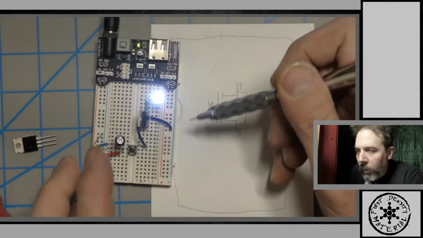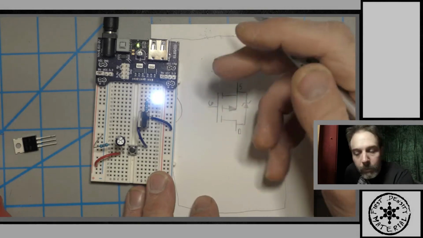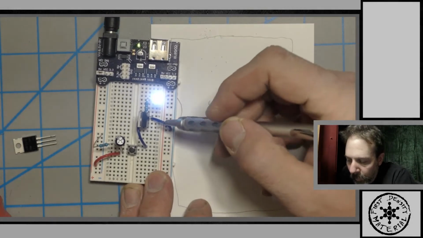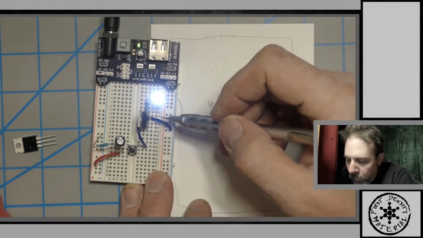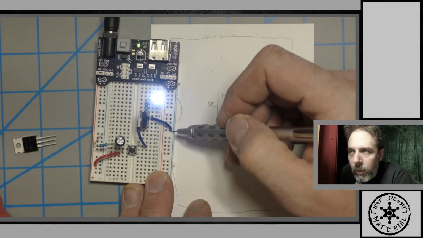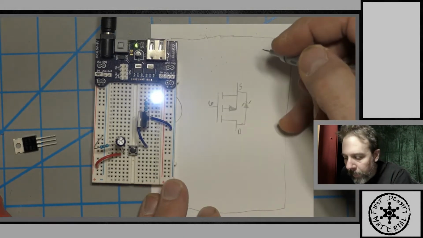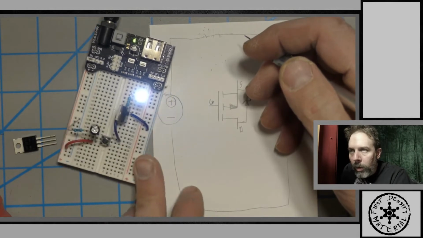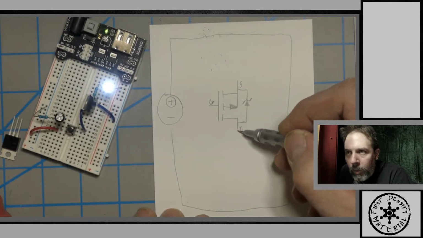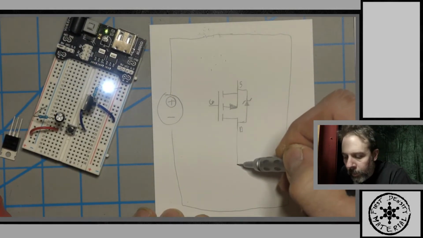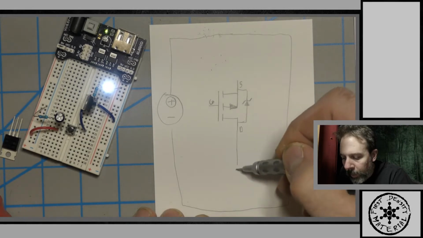So let's start hooking up things to the most complex thing first. In this case, this drain is hooked to the negative rail of the breadboard. Okay, so I'll just have this starting to head in that direction, just lightly.